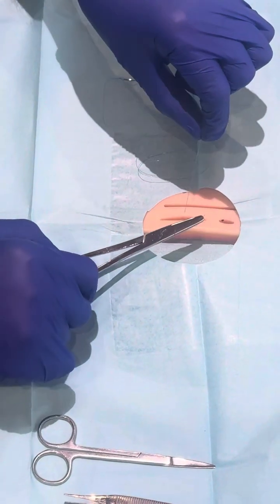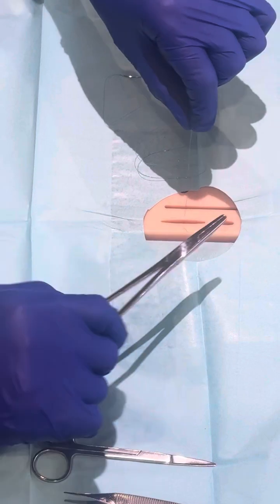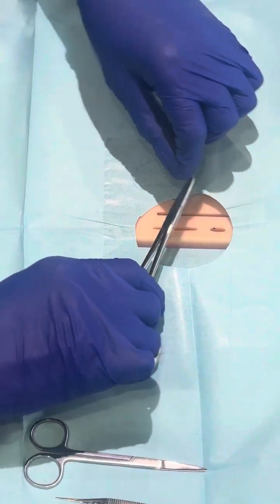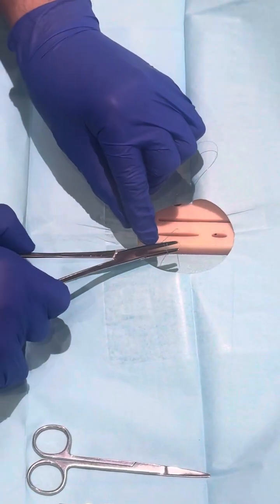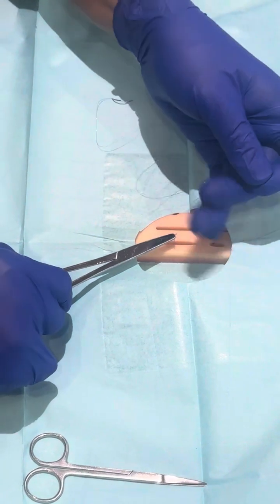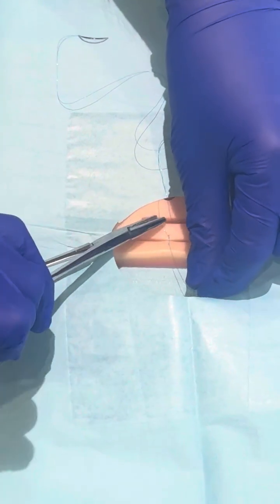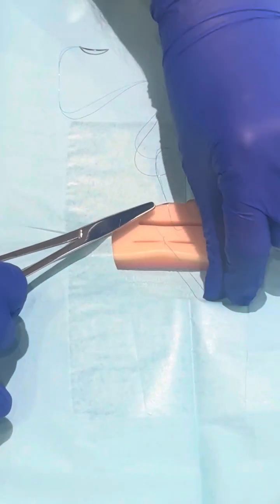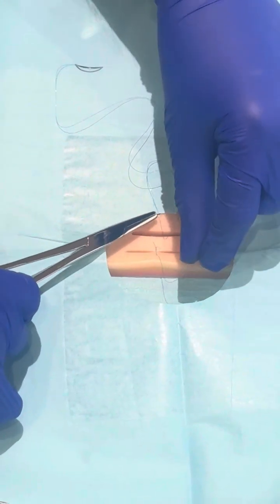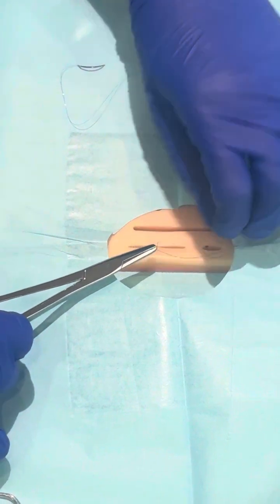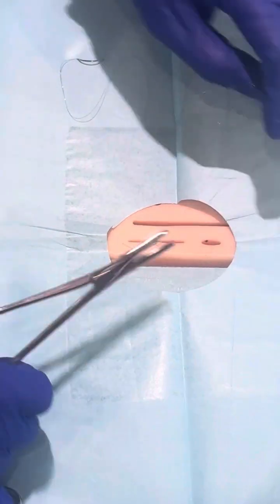and then 2 throws first, grab the tip as much as possible of the other end of the suture, not to strangulate it, just to make sure that they are near each other on the edge of the wound.